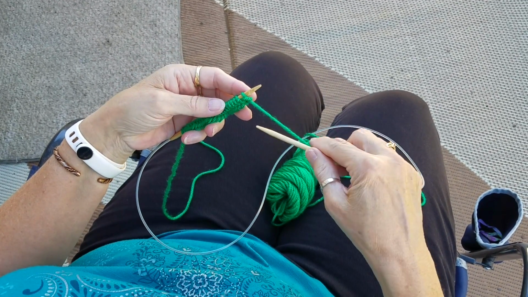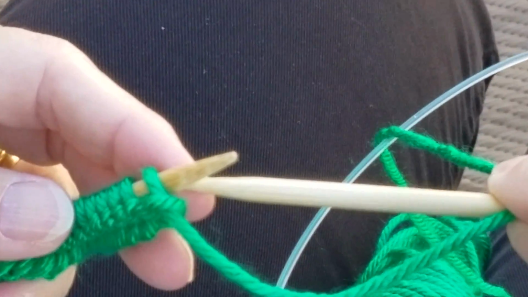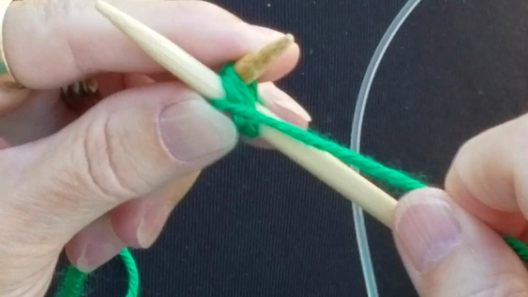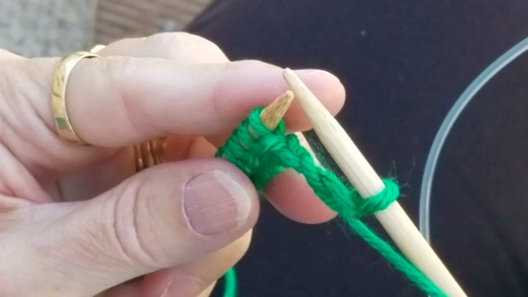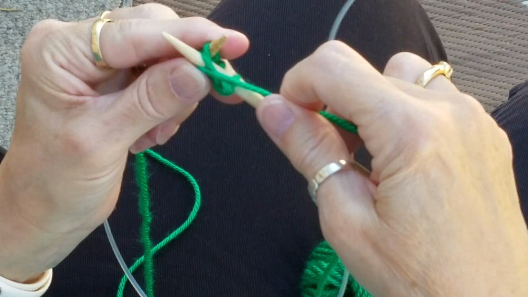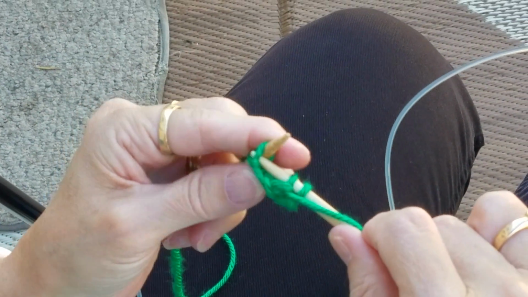The purl stitch is the opposite of the knit. It comes from the back, goes to the front. Wrap the yarn around, pull it through and off your left needle. From the back to the front, around, through, and off the left needle.